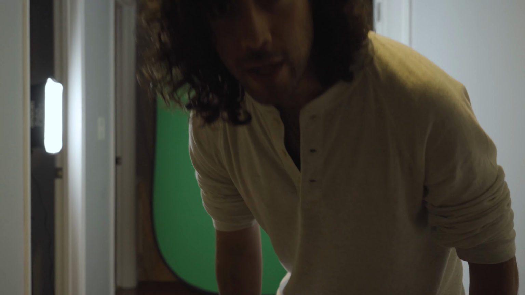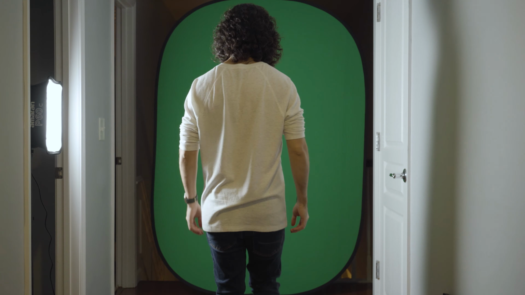I don't think I'm going to be able to shoot my feet because the green screen doesn't extend to the ground and I don't feel like masking out my shoes. So we're going to cheat a little bit on that side of things, but I'm going to move the camera back and see how much length I can get for this first shot. Okay, I'm going to do a quick test shot, walking towards the green screen. Okay, I think this is going to work.